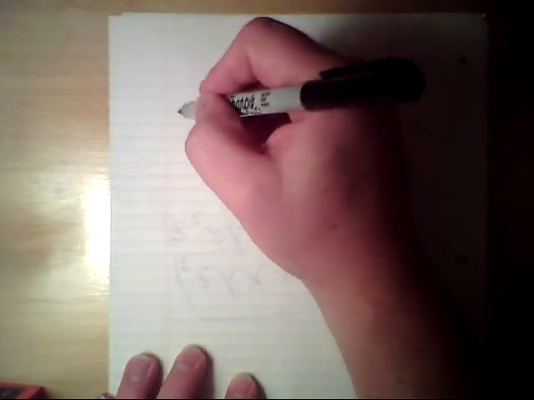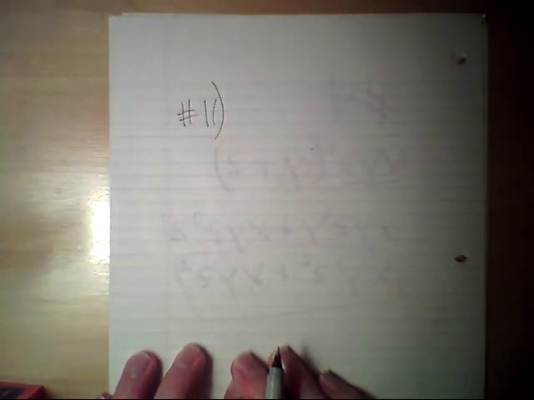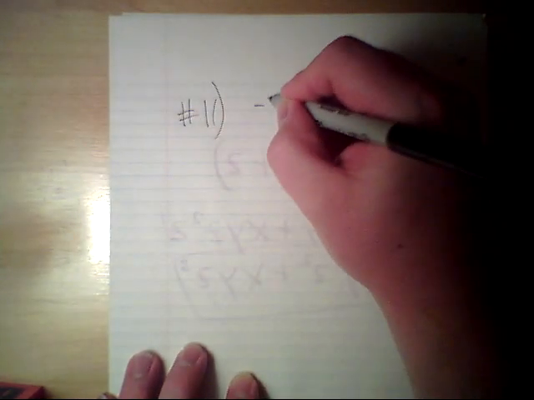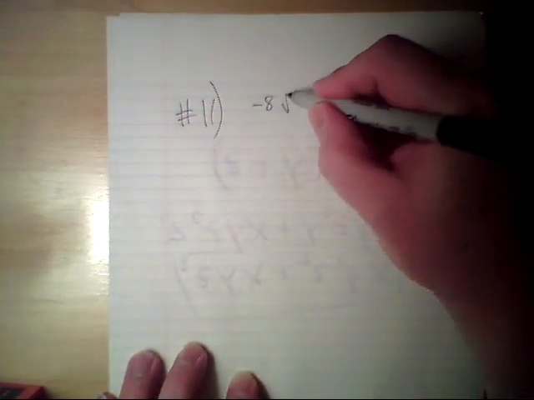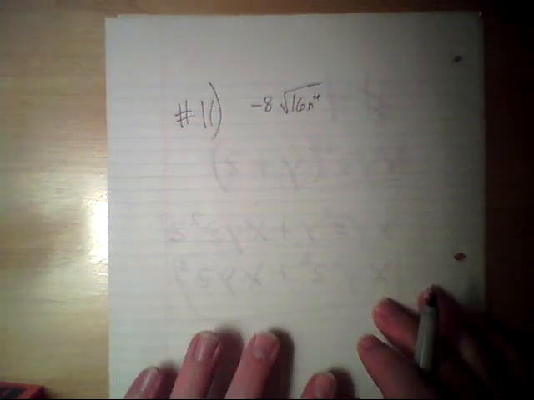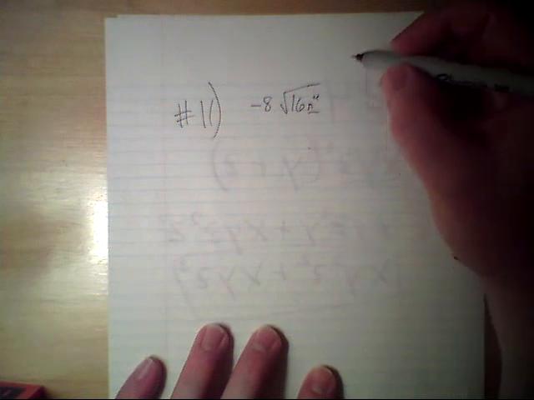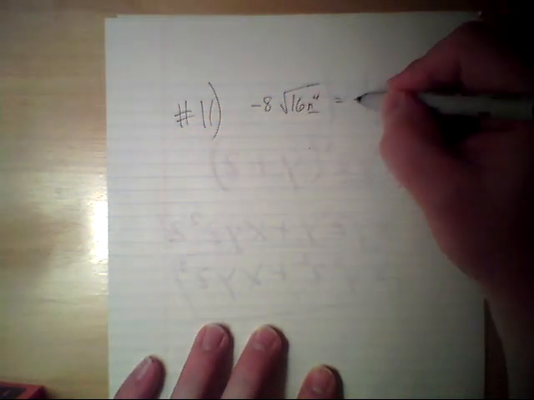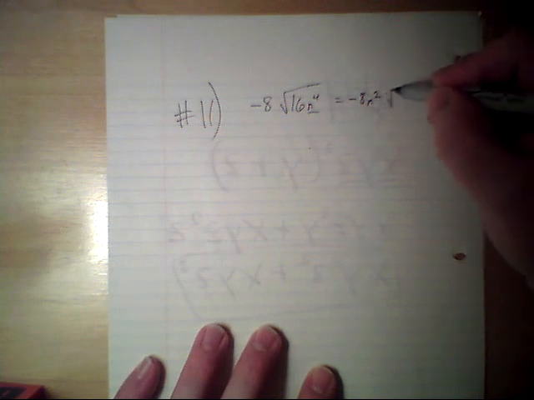Let's do number 11. We have negative 8 times the square root of 16n to the 4th. Okay, right off the bat, this n is being taken to an even power, so I can divide the power by 2 and bring that out. So it's going to equal negative 8n squared times the square root of 16.